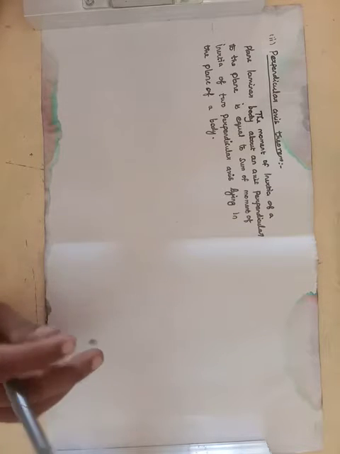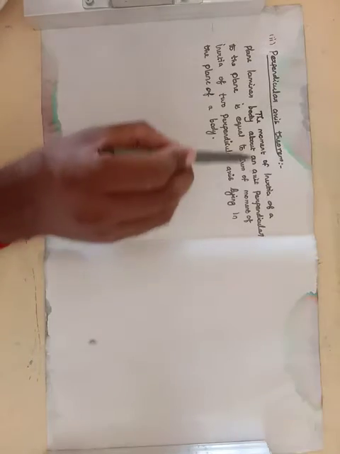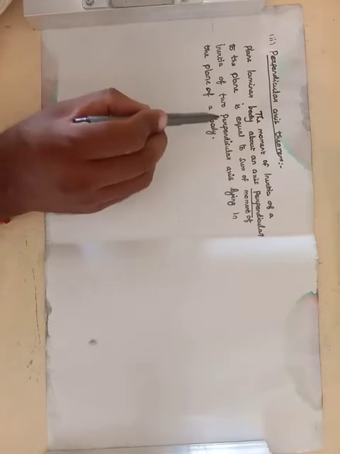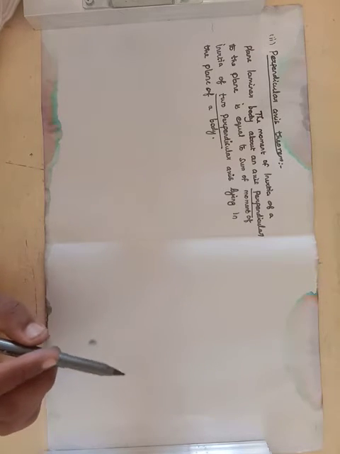Here there are three axes on the body. These three axes are mutually perpendicular to each other.